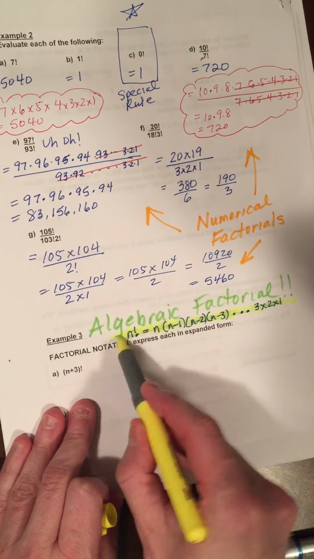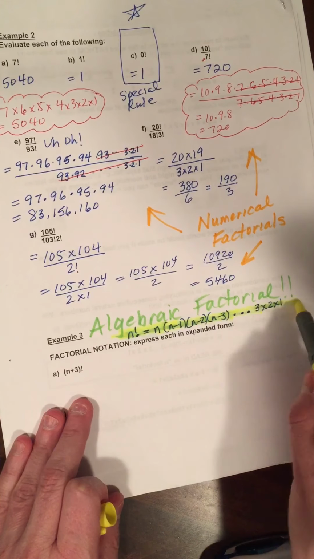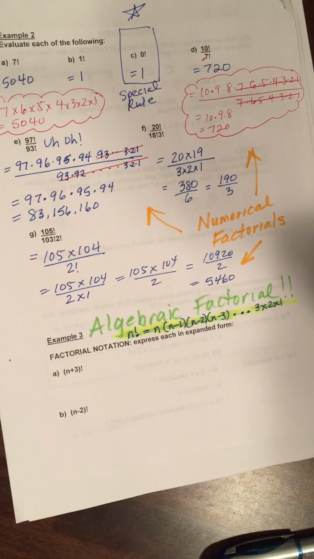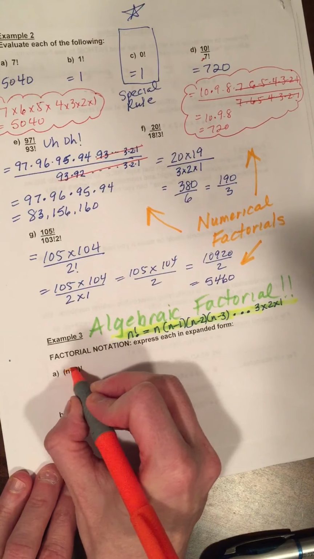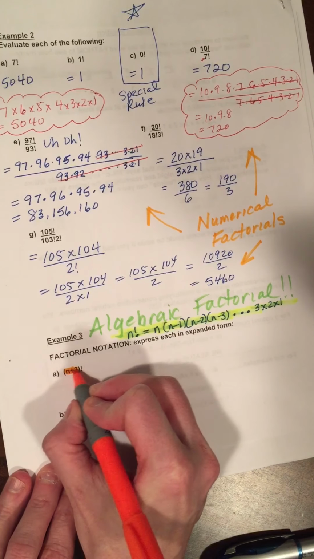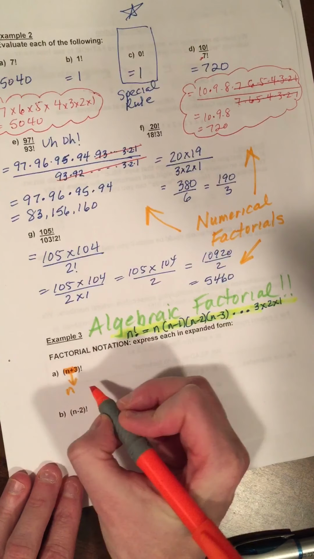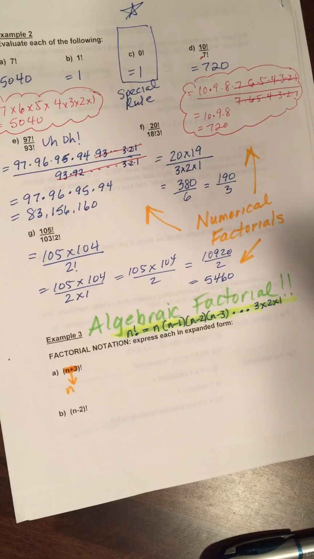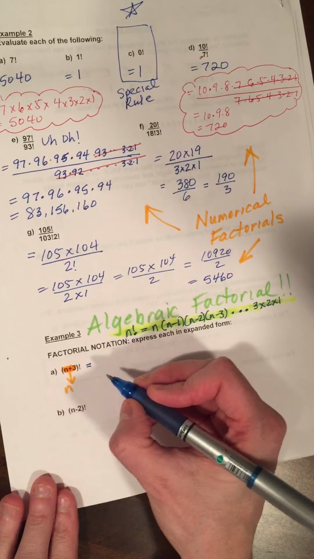It's still the same factorial rule that we applied with the numeric. Now, the difference is that your n isn't necessarily just a number like 20 or 105 or 97. Your n is the binomial. That's your n value.